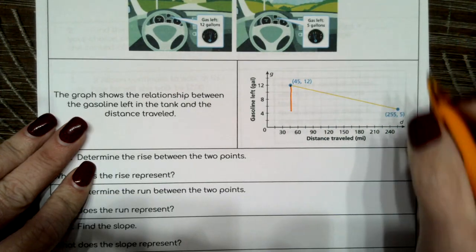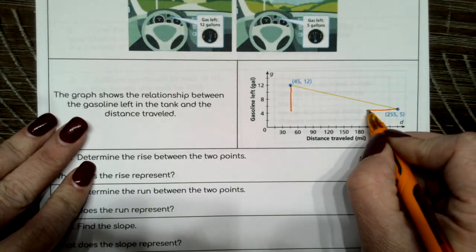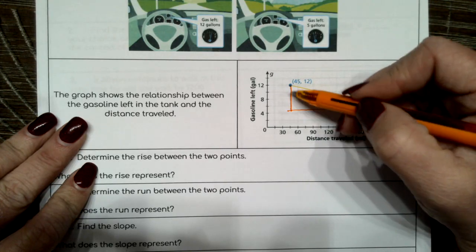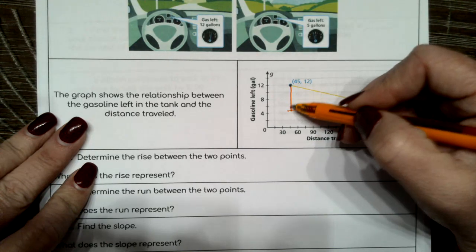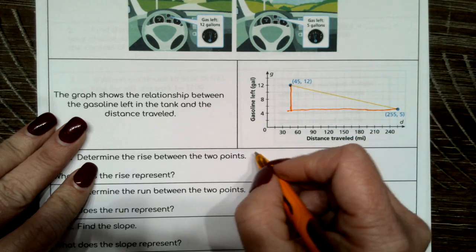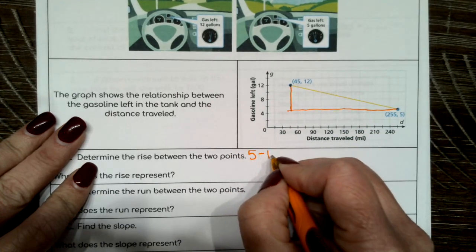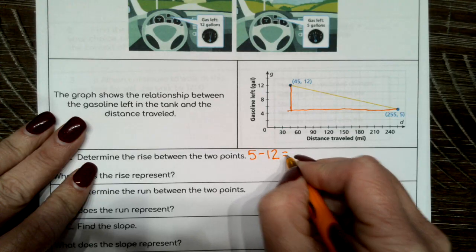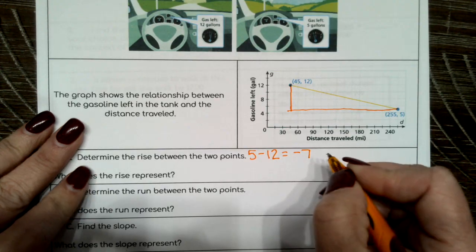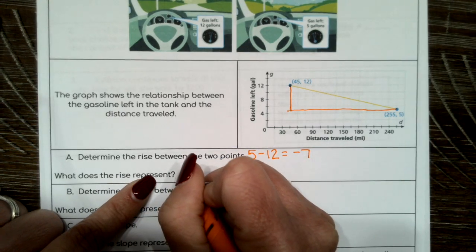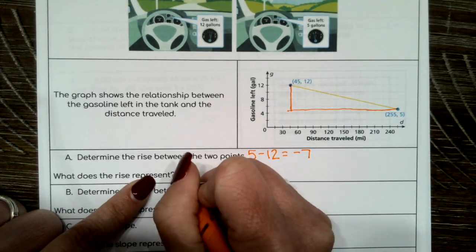Remember, when we're determining the rise, it's how much of the vertical distance it is. So we're going to do 5 minus 12, and that gives us -7. And what does the rise represent? It represents the amount of gasoline used.